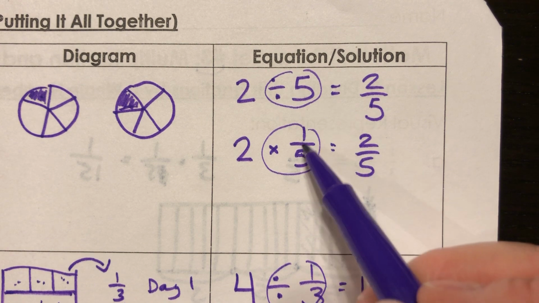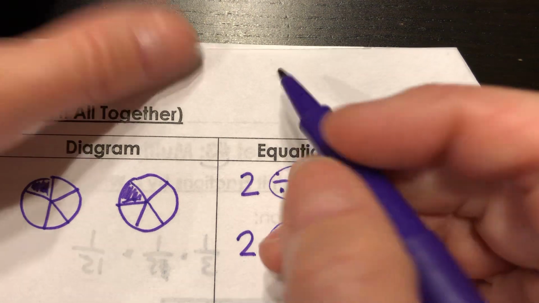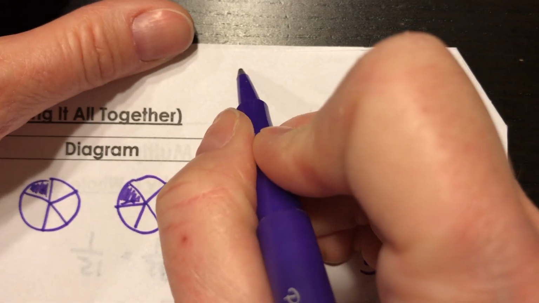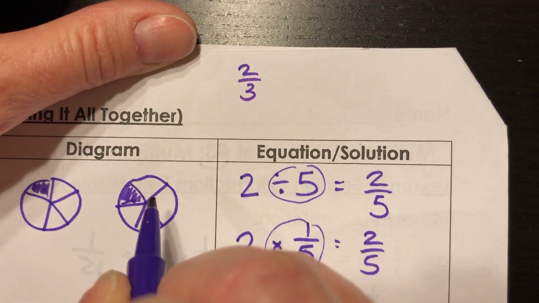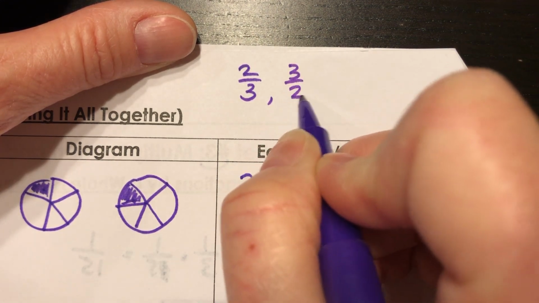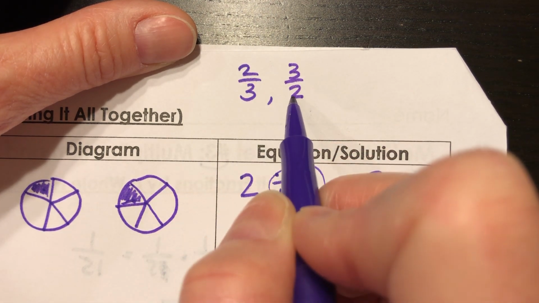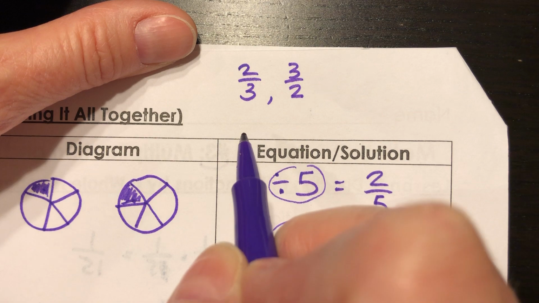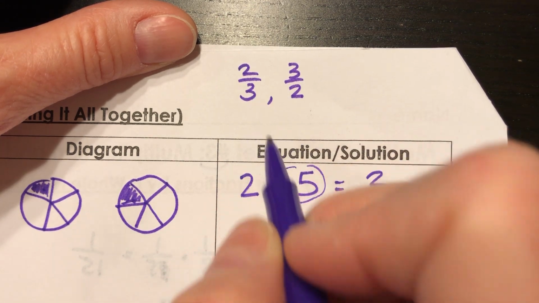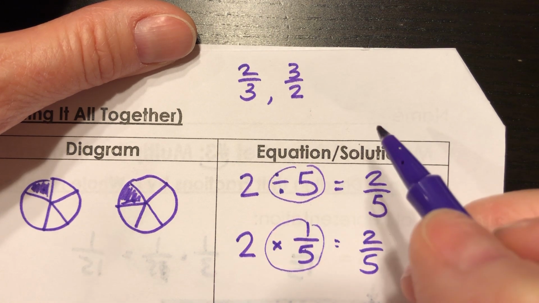These right here are called reciprocals of one another. And that's basically just switching the numerator and the denominator. So for example, and I do want you to write this, if I had 2/3, the reciprocal of 2/3 would be 3/2. So all I did was I switched the numerator to the denominator and the denominator to the numerator. So these are reciprocals. I'm not going to make you memorize that just yet, but I do want you to have heard that word and put it in your memory bank a little bit.